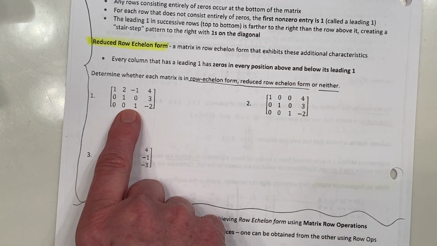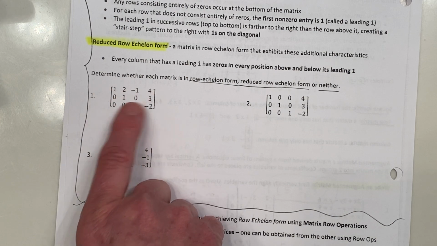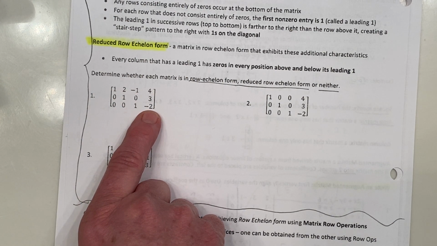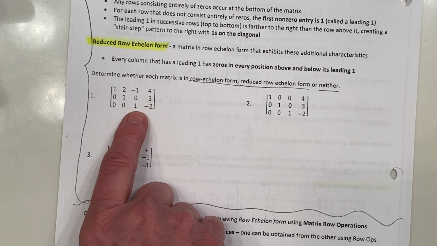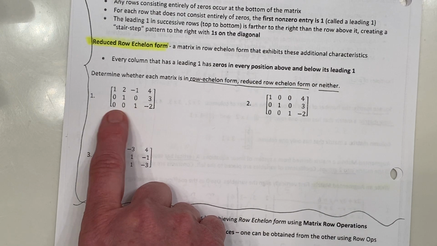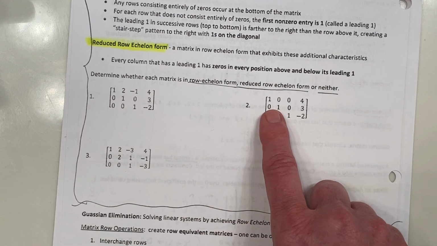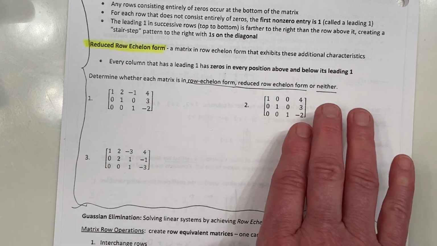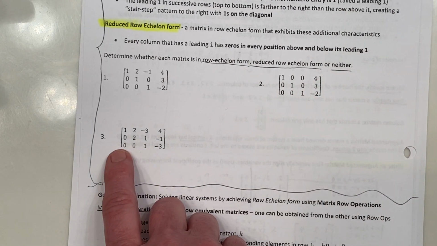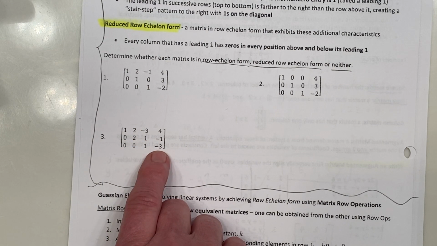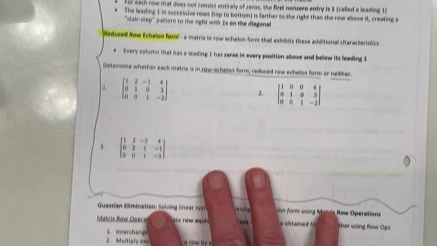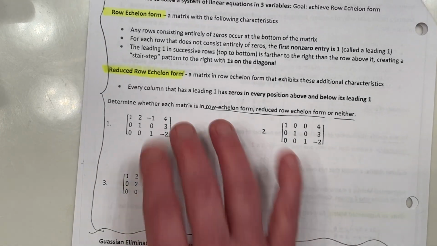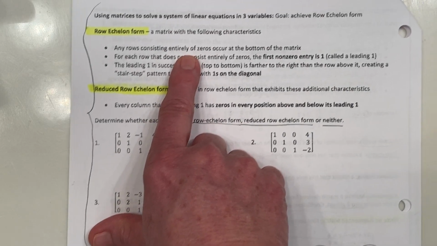Looking at this example right here, I don't see any row that consists entirely of zeros. If I did, it would have to be at the bottom of the matrix on the bottom row. Looking at example 2, I don't see any row that consists entirely of zeros, so we're good so far here. In example 3, there is, again, no row with entirely zeros. So far, all 3 of these examples meet this first description.